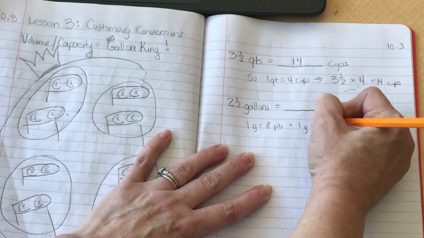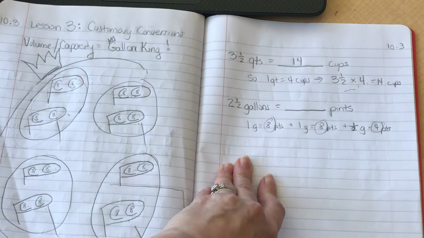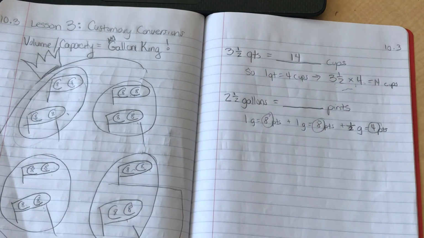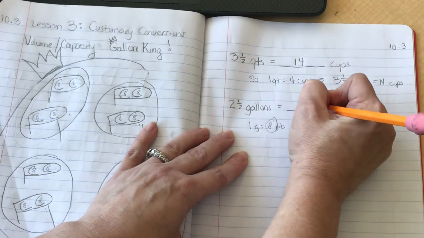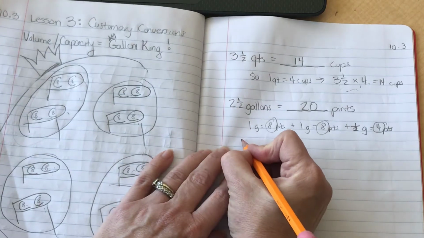So I have 4, 8, and 8. And that would be 8 plus 8 is, hopefully you said 16, plus 4 is 20. That would be 20 pints. Again, I'm going to show you another way.